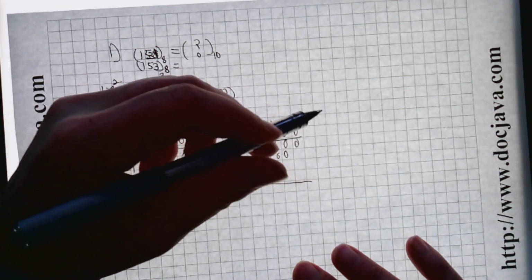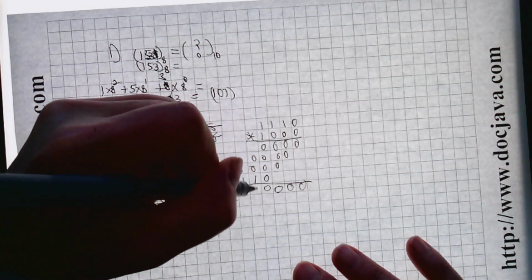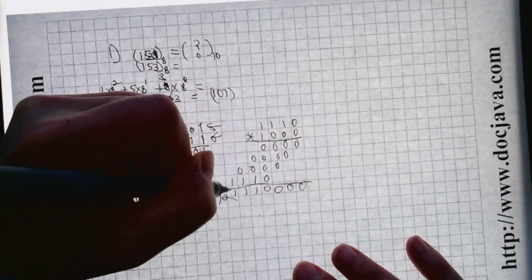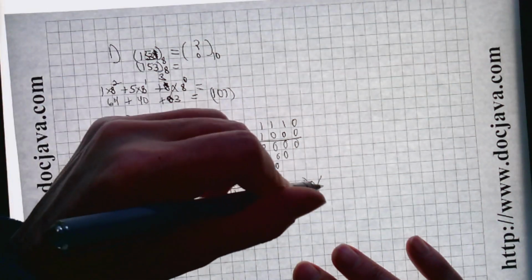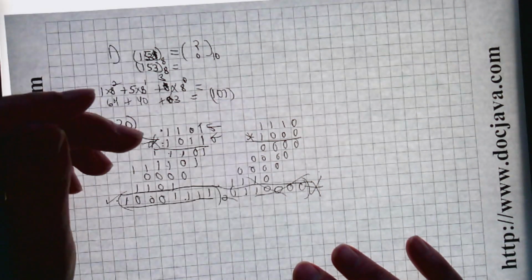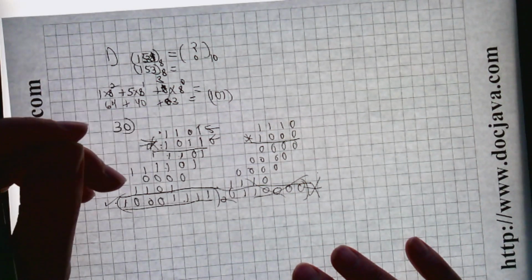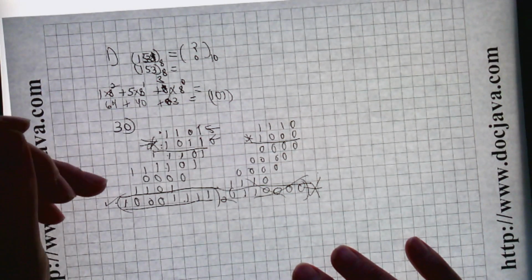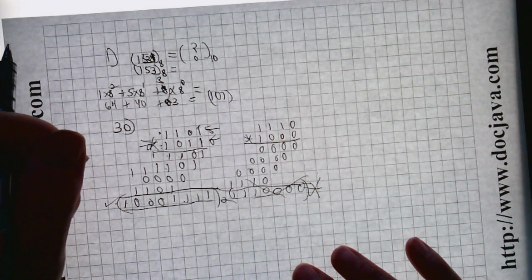And then when you add it, you get a result which is not the answer that they provide, so that is an incorrect answer. So you can eliminate that one. You can go to the next one and you'll find out it's also incorrect, but the first one that I just did is correct, and that is a correct answer.